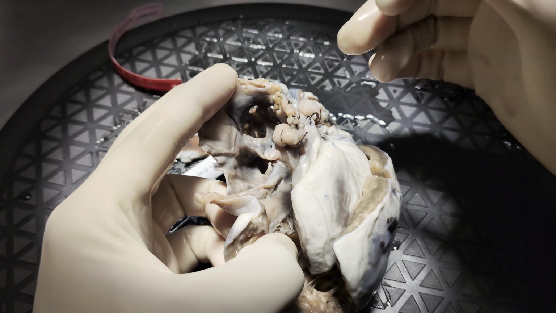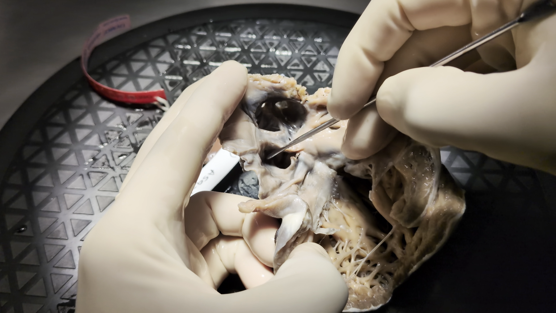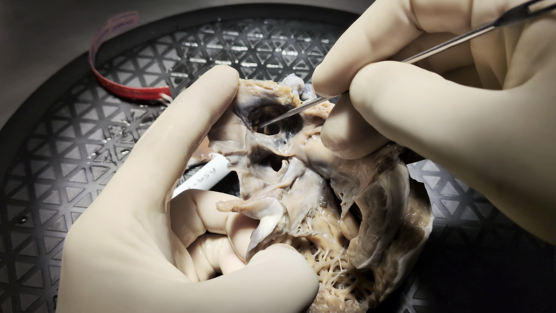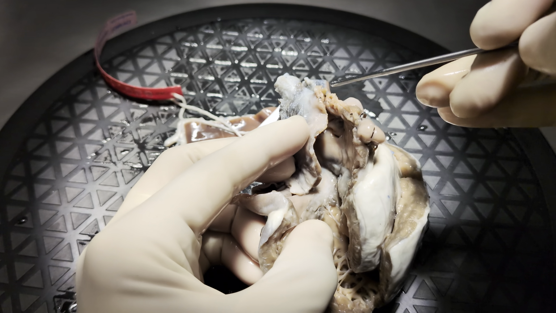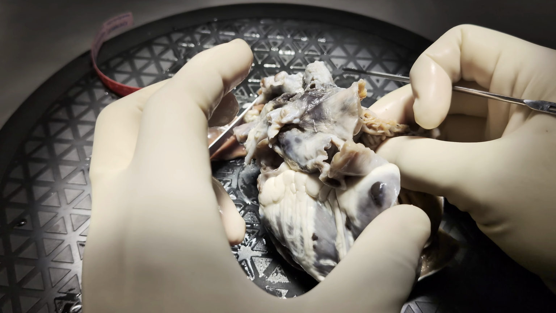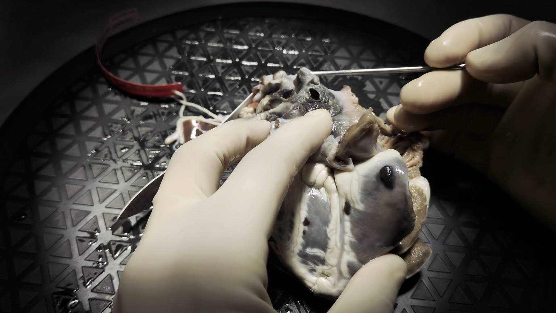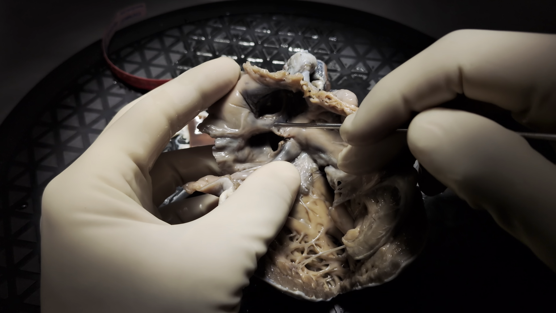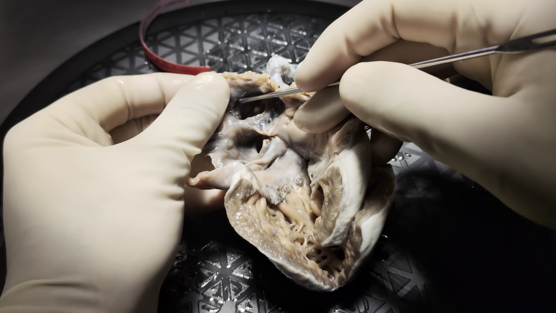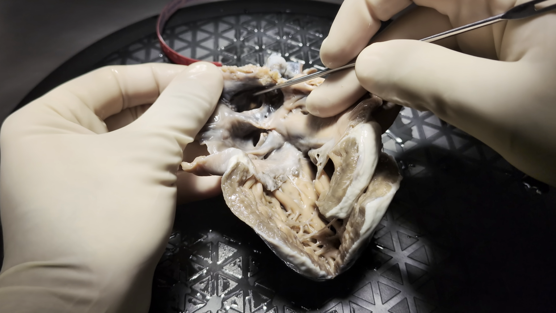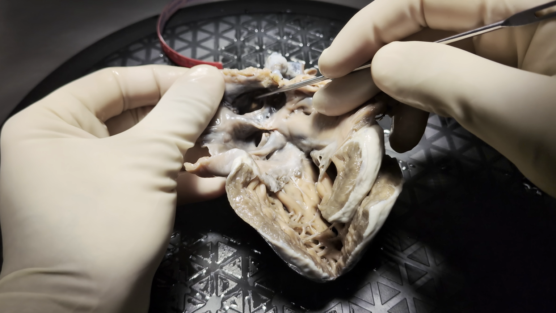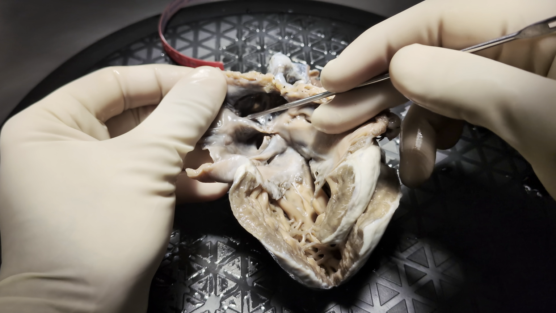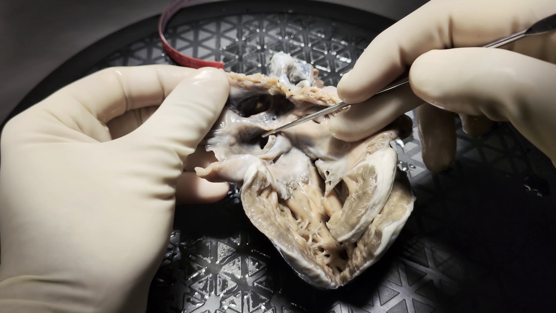atrial septal defect. Now, this heart does have a true atrial septal defect here in the oval fossa, but this defect is actually the result of the anomalous pulmonary venous connection of the right-sided pulmonary veins to the superior caval vein. So it would be better to really classify these intraatrial communications, although not an atrial septal defect, more in the spectrum of anomalous pulmonary venous connection rather than atrial septal defects.